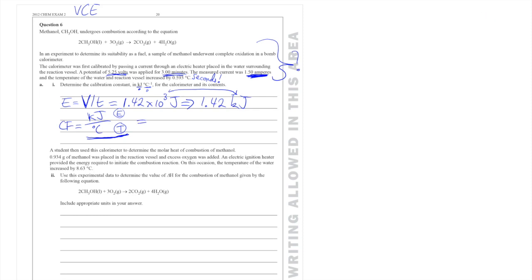So all I'm going to do is grab that energy that I just found, 1.42, and remember, kilojoules, and divide that by the temperature change. I've got right here, the temperature change was 0.593. Plug that in, calculate that, and you get 2.39 kilojoules per degree Celsius, or kilojoules per degree Celsius to the -1.